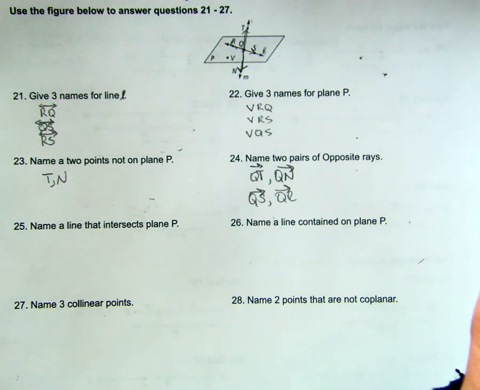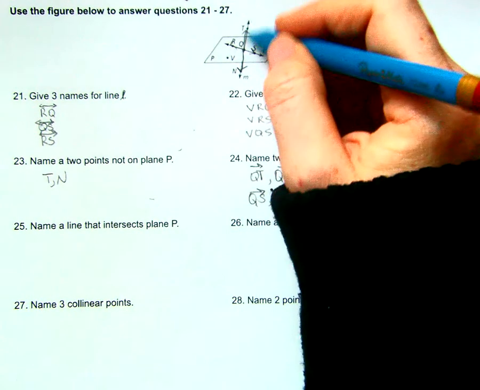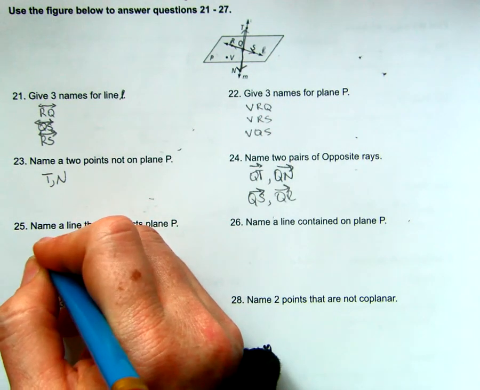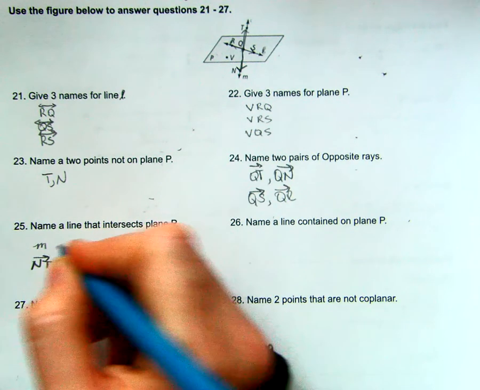Number 25 says name a line that intersects plane P. Well, I think you can sort of see this pipe cleaner line. We can call it line M, or we can call it line NT. We can call it either one of those names.